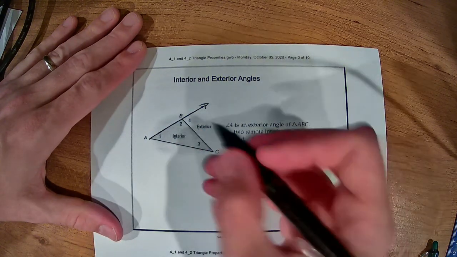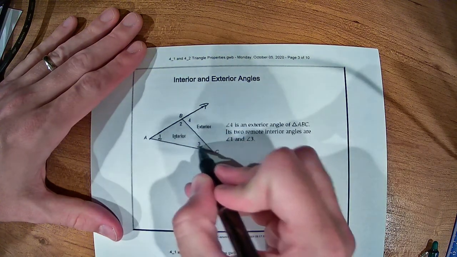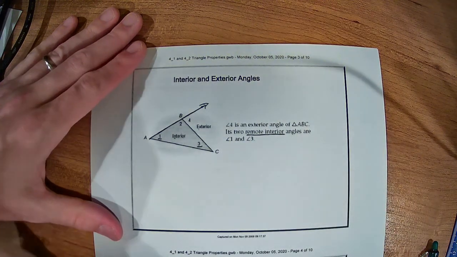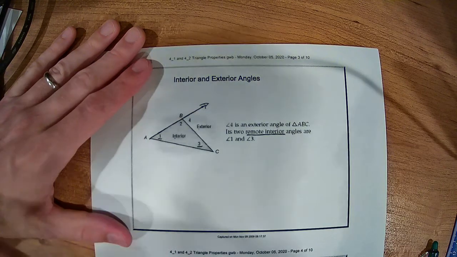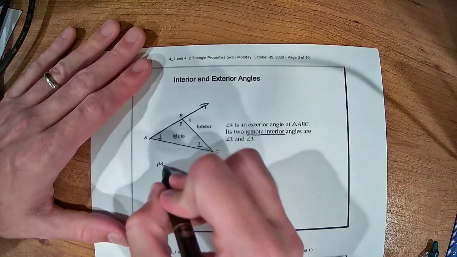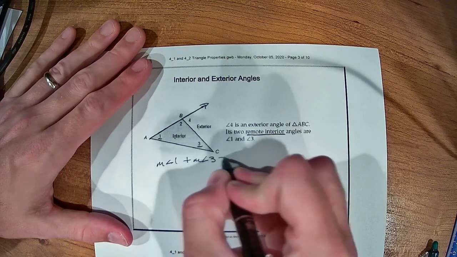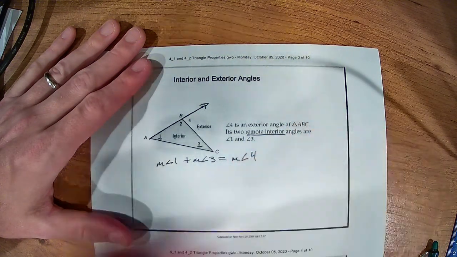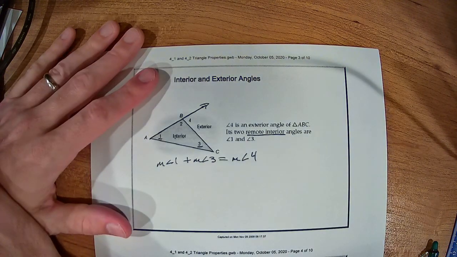The other two angles on the inside here, 1 and 3, we refer to these as remote interior angles. Now, here's the neat part about remote interior angles. If I were to add up the measures of angle 1 and 3, they will equal the measure of angle 4. And I can prove that to you pretty quickly.